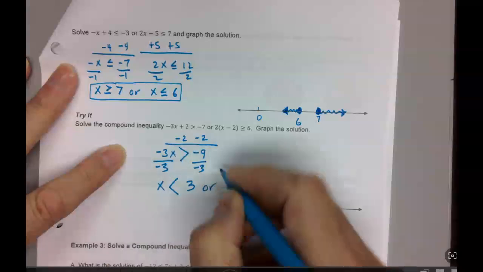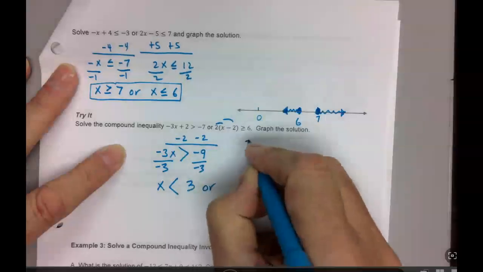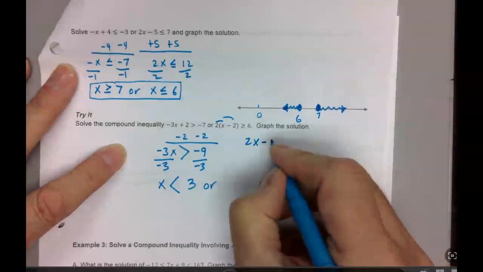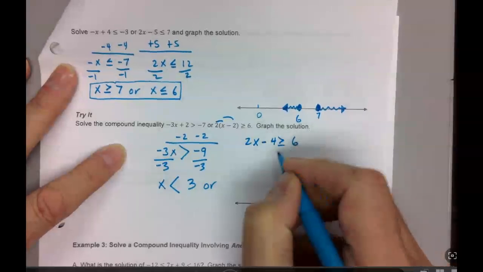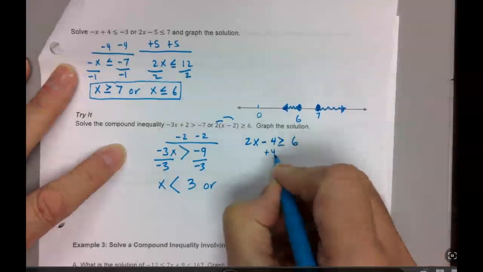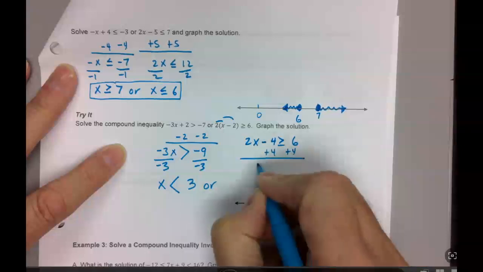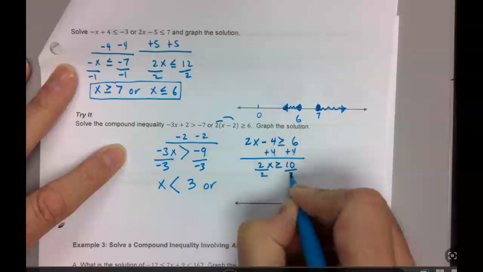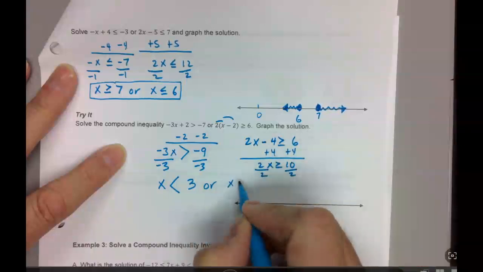Or, now let's distribute here. So that gives me 2x minus 4 is greater than or equal to 6. Add 4. So I get 2x is greater than or equal to 10. Divide by 2. x ends up being greater than or equal to 5.